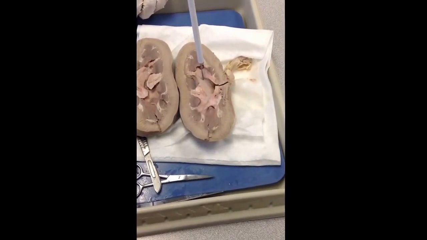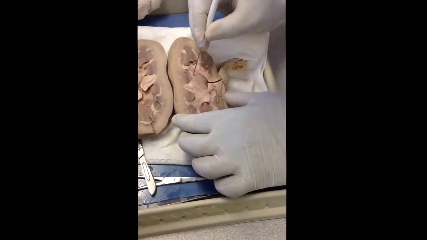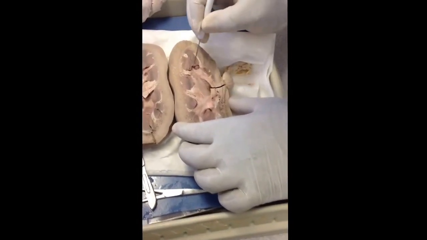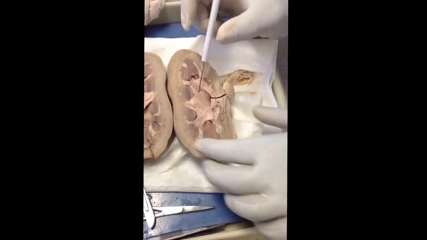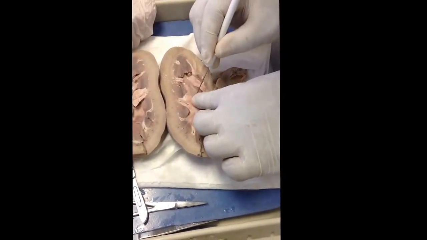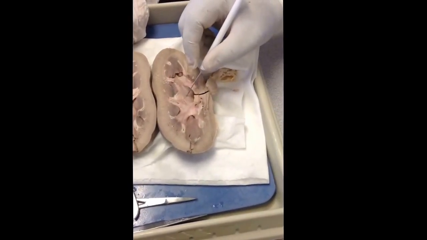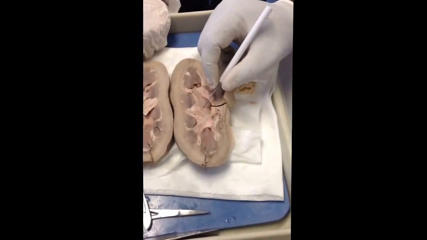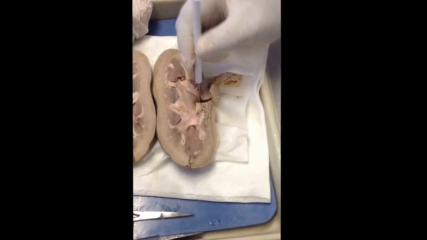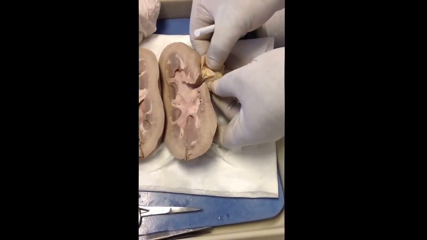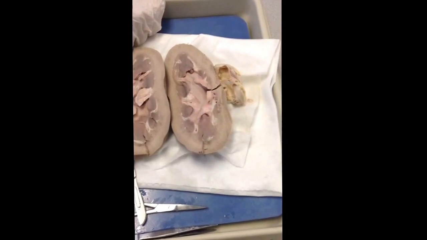Major calyx. Wait, which one's minor and which one's major? Minor calyx, minor calyx. Both of them are draining into this channel right here. So that is a major calyx. Your major calyx is draining into the renal pelvis. Up here, renal pelvis. The pelvis continues into the ureter. So the major calyx is just above the renal pelvis. See, it's a drainage channel.